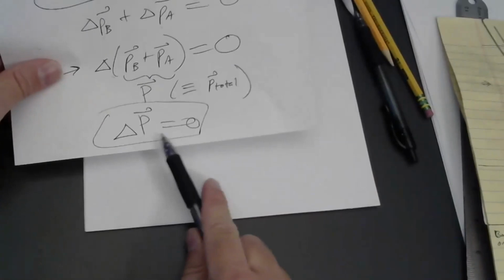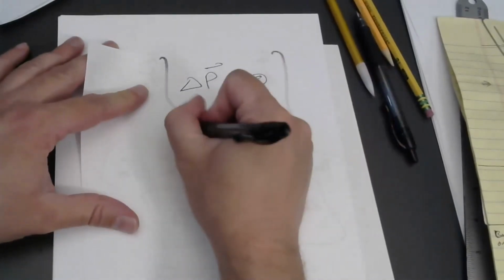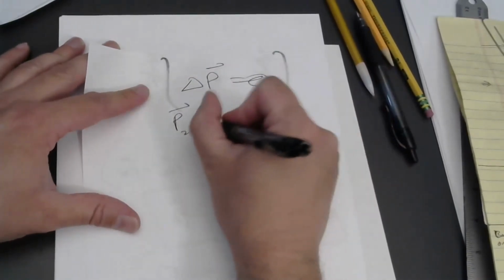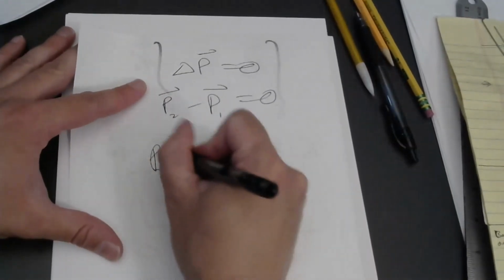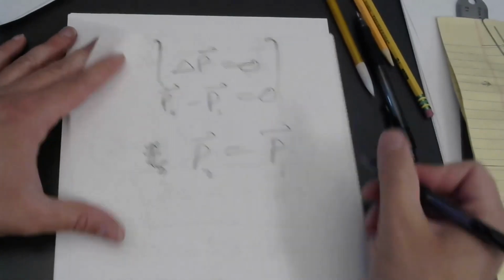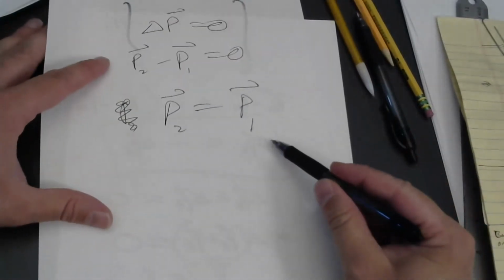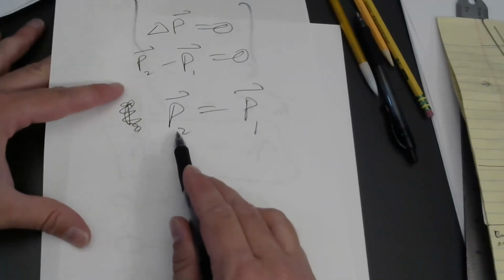And saying delta P equals 0, well, that's the same as saying that the total momentum at time 2 minus the total momentum at time 1 is 0. Or you could say the total momentum at time 2 is the same as the total momentum at time 1. These are all equivalent ways to think about it. And then here you can break this up into the parts.